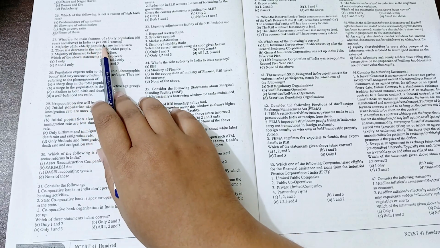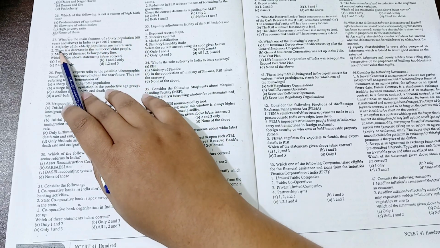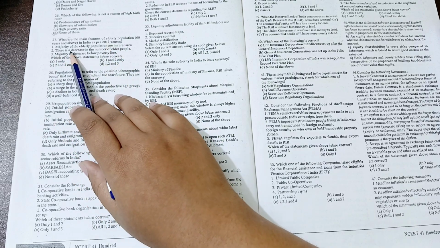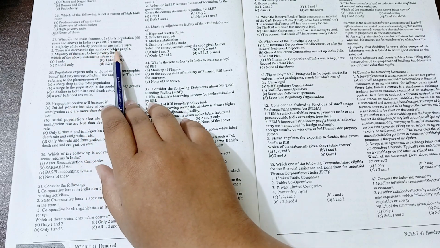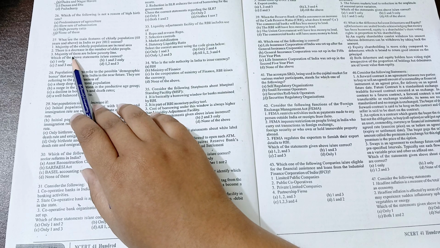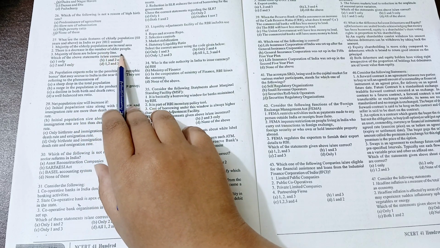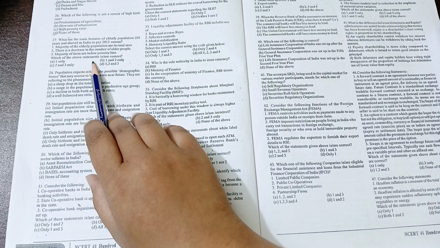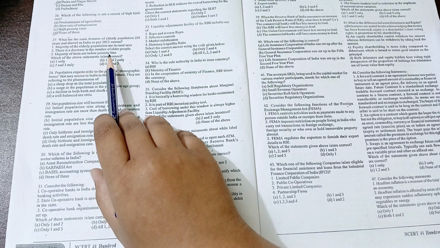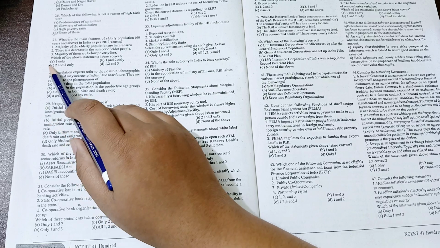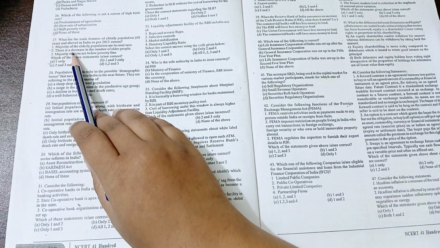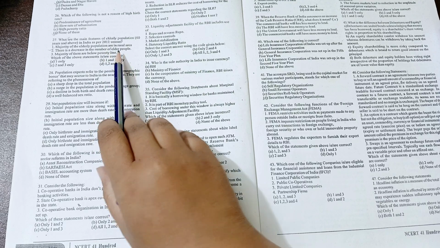What are the main features of elderly population 60 years and above in India as per 2011 census? Majority of the elderly population are in rural area. There is a decrease in the number of elder people. Majority of them are below poverty line. Which of the above statements is or are correct? इसका आंसर है ऑप्शन ए, वन ओनली। Majority of the elderly population are in rural area.